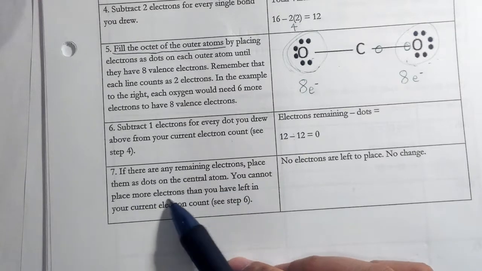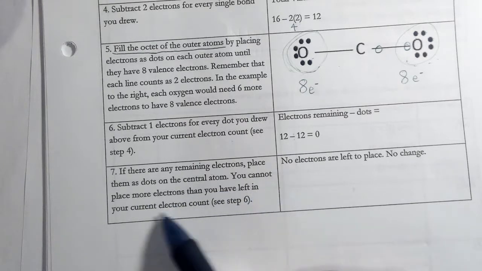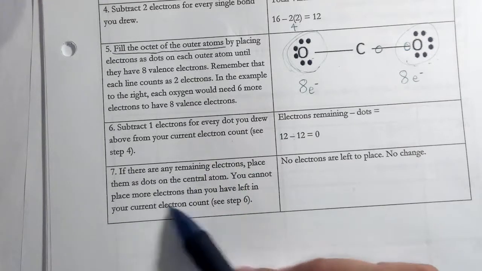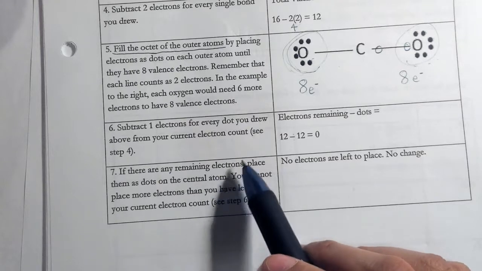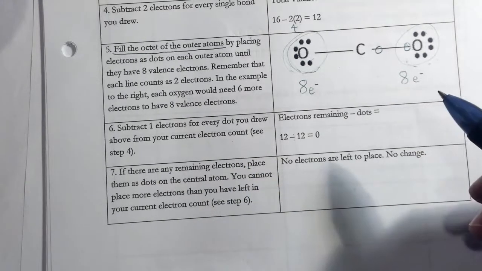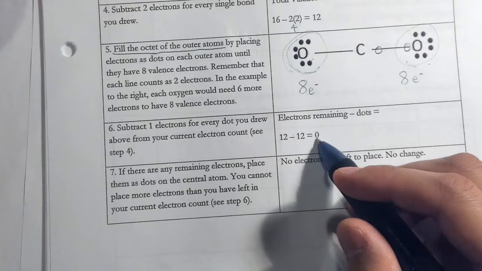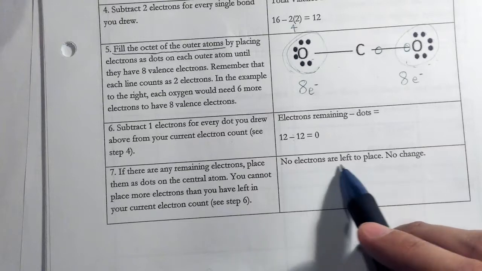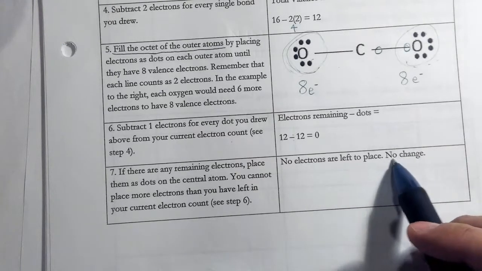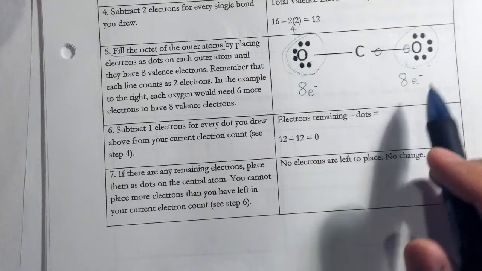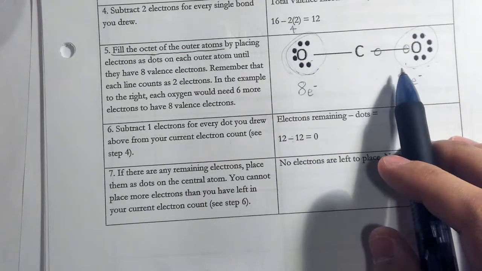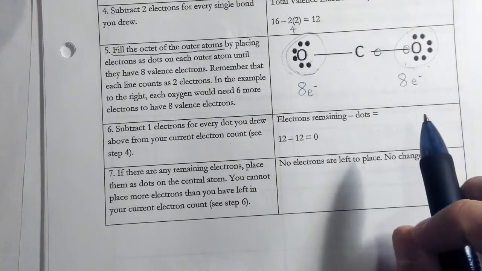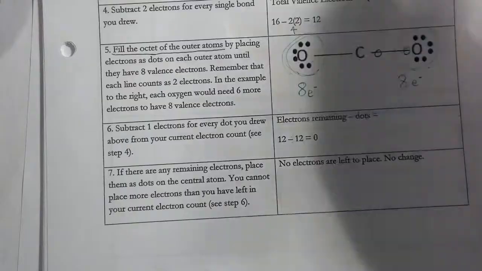You cannot place more electrons than you have left in your current electron count. So it's asking how many valence electrons are left over. In this case, it's 0, which means there are no electrons left to place, so this is it. All the valence electrons are used up. But lastly, there's something we have to go over in the next step.